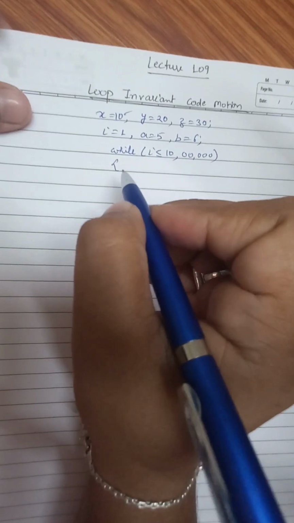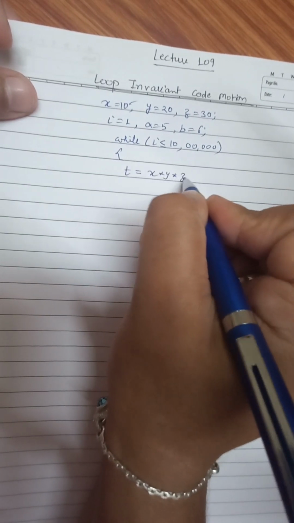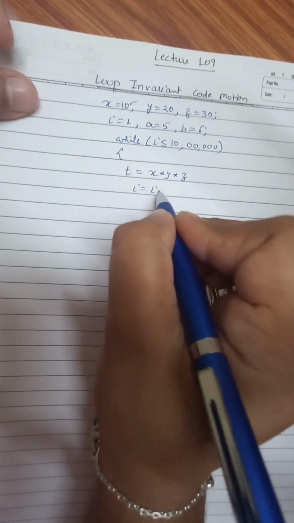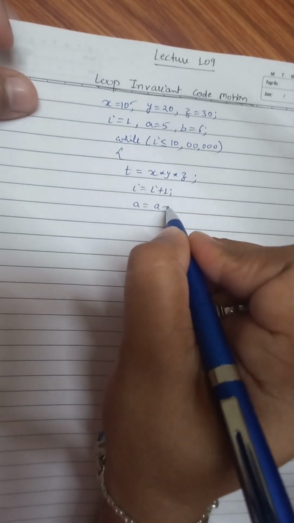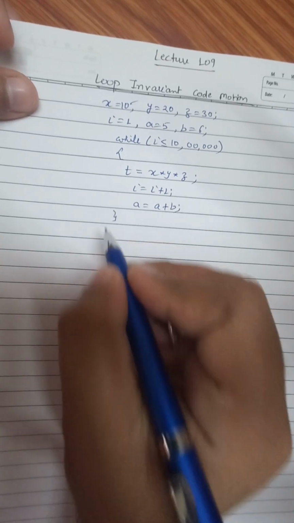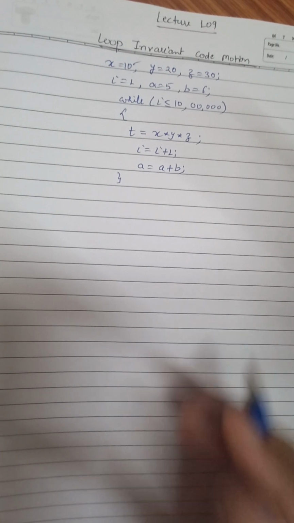And in that while loop we are writing t is equal to x into y into z, i is equal to i plus 1, and a is equal to a plus b. These lines we have written in this code.